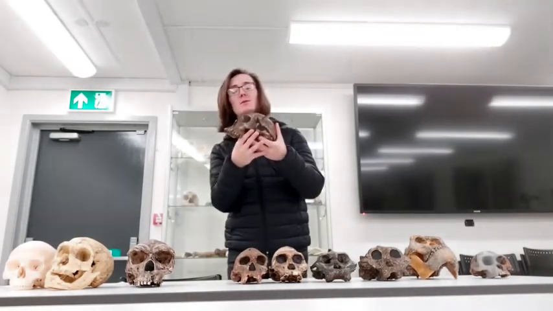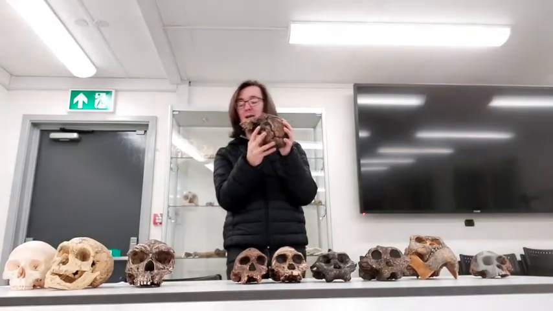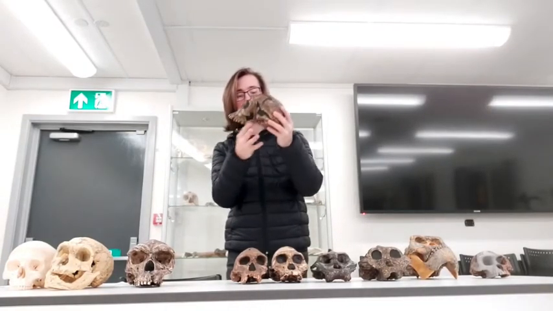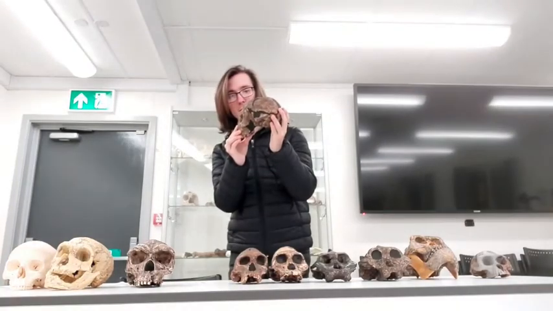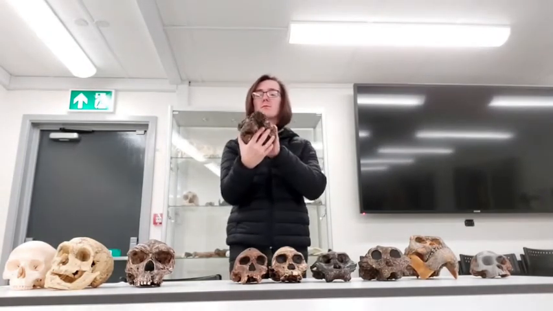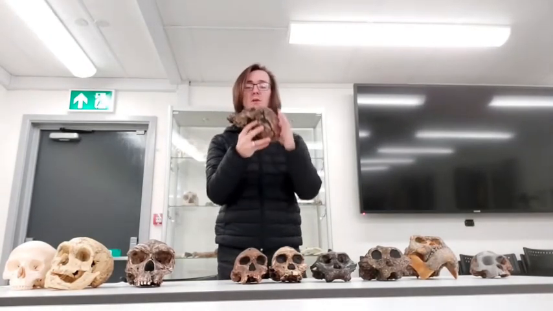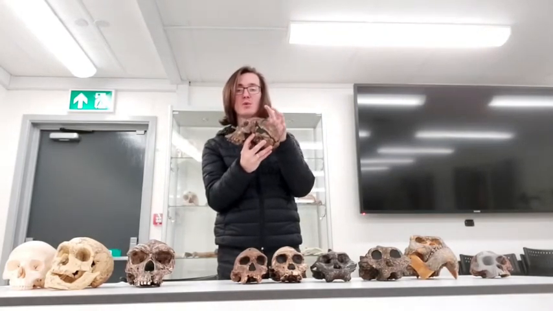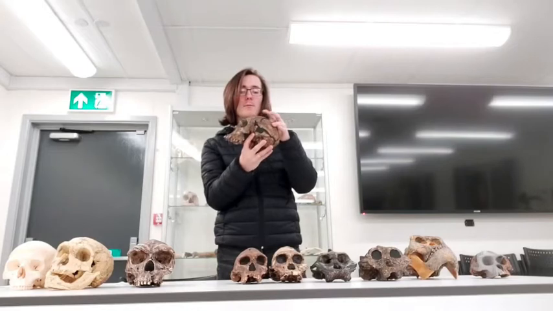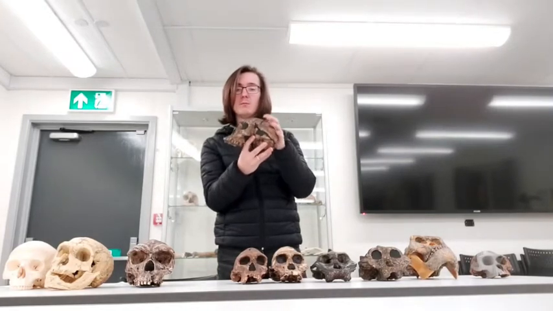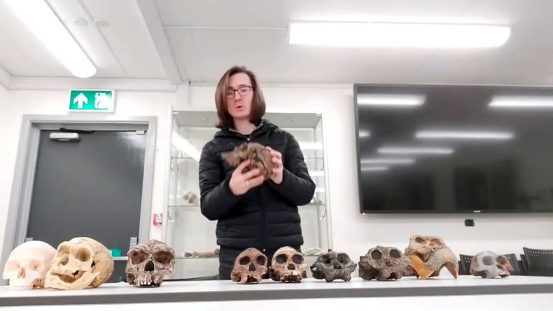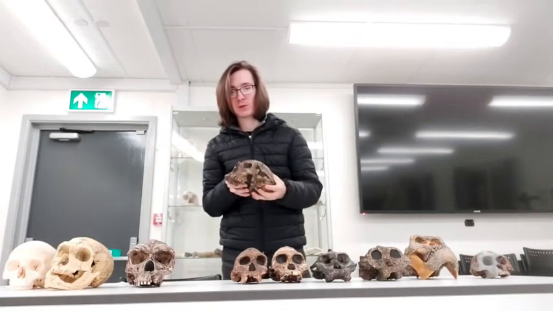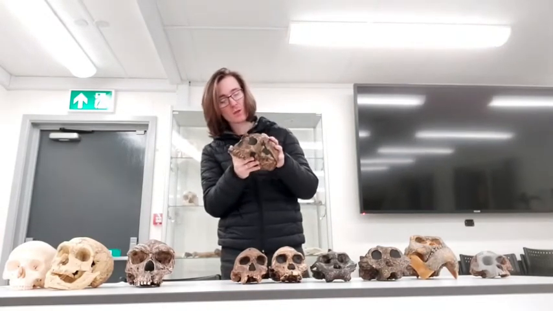When we get to this individual here, though, this is Homo ergaster. So Homo ergaster has a much larger cranium than the other individuals. And to survive with a much larger brain, so the cranium is where the brain is housed, they would have needed much more energy, much more food, or more energy-rich food, such as meat and fat.